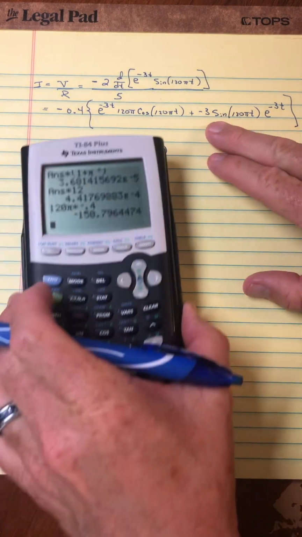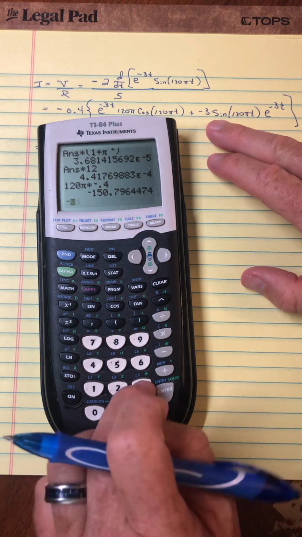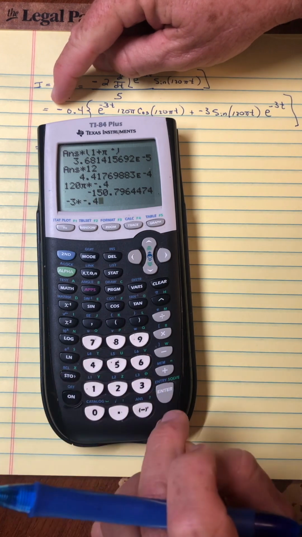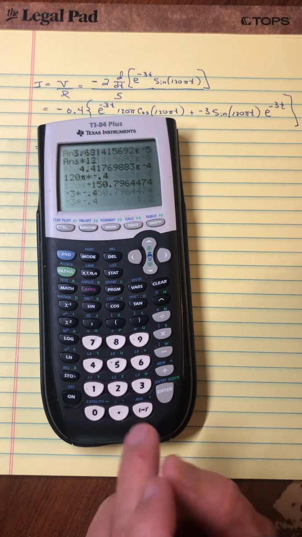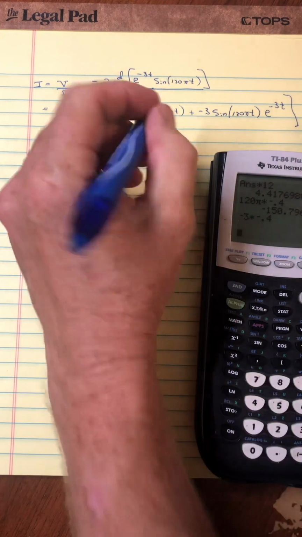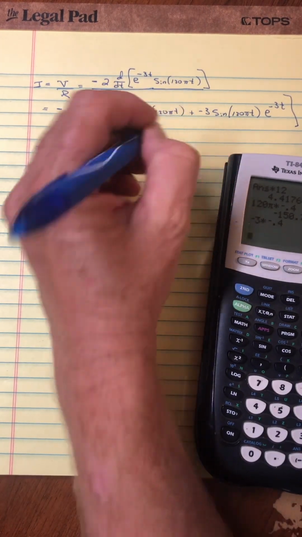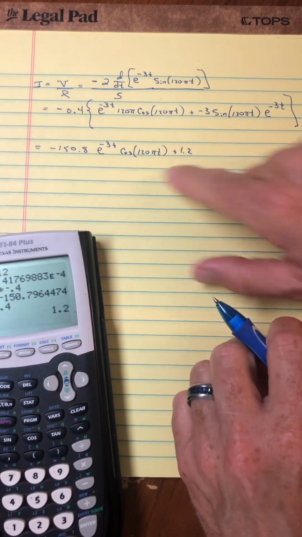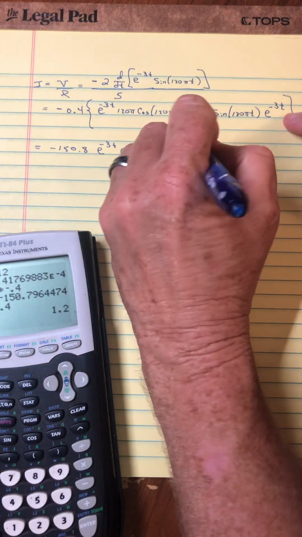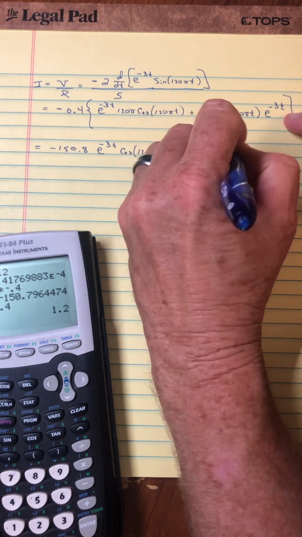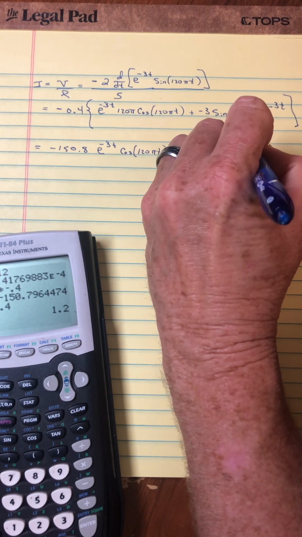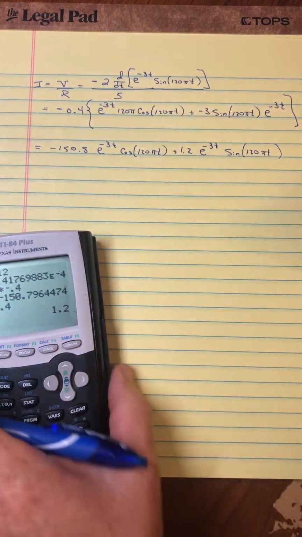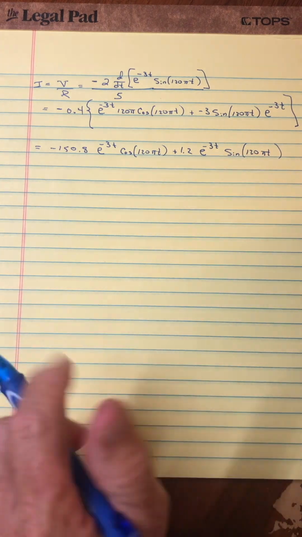And then here it looks like I've got a negative 3, and that's it here. And then the distributed is a negative, another negative, and then 0.4. So that makes a plus 1.5. Oh, sorry, 1.2. And then I've got the e to the negative 3t, and then the sine 120 pi t. So there's my 2 trig functions.